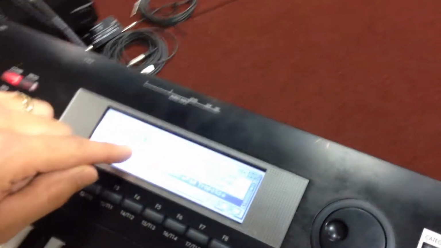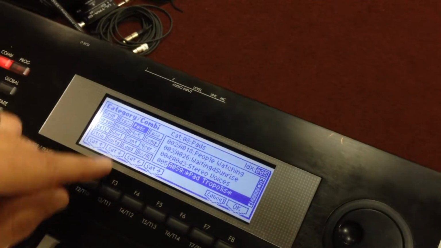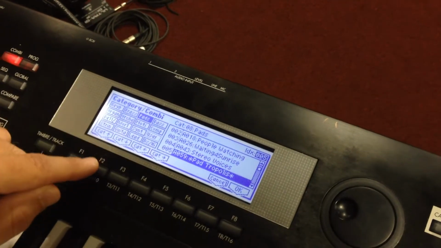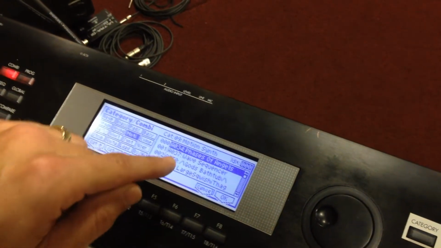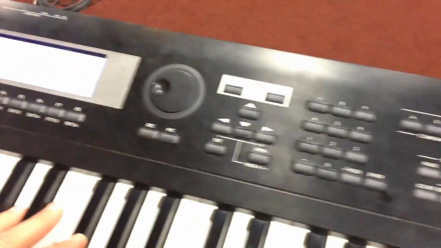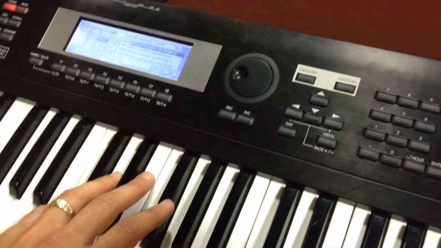Alright, so that's the pads button. Real quick, I'll show you a few other options. You can also go to the category below it, called motion. And so I'm going to push the category down button to motion. Now we're starting on a whole other set of pads, but they have a little bit more movement in the sound, so you'll hear stuff coming in and out.